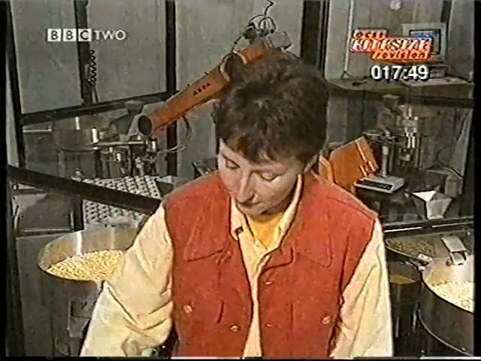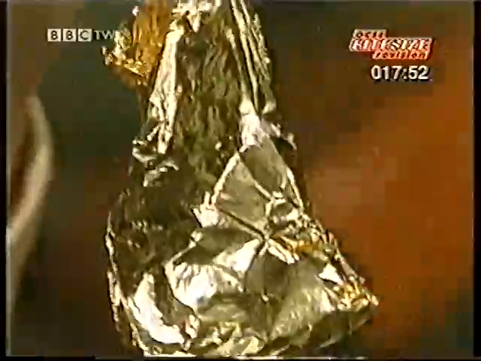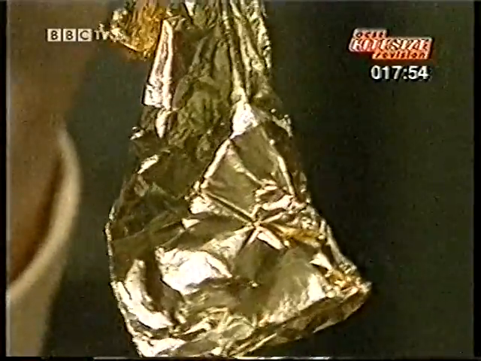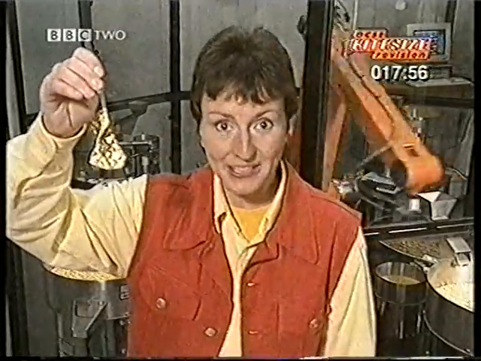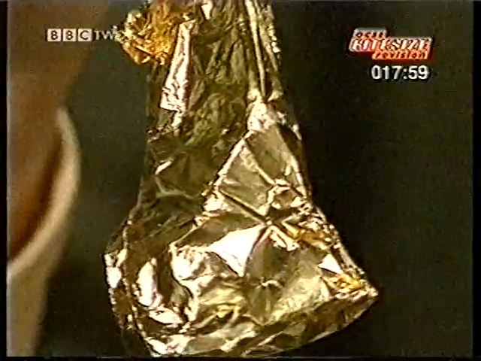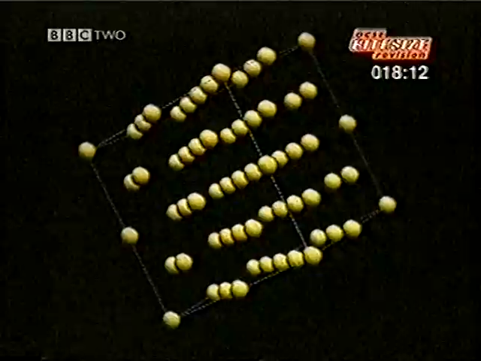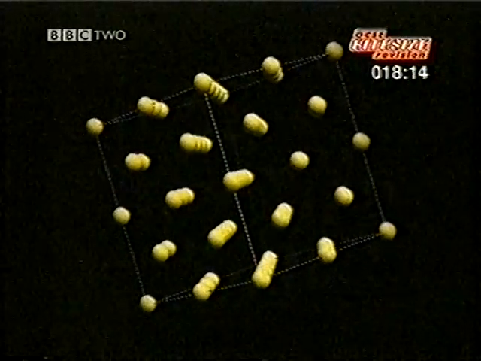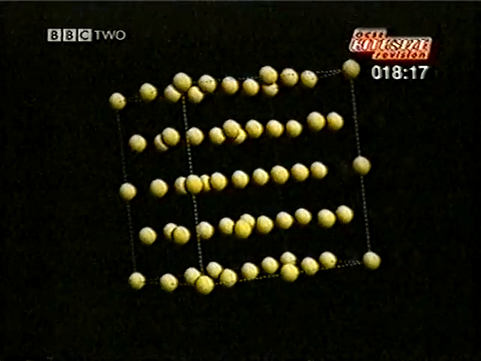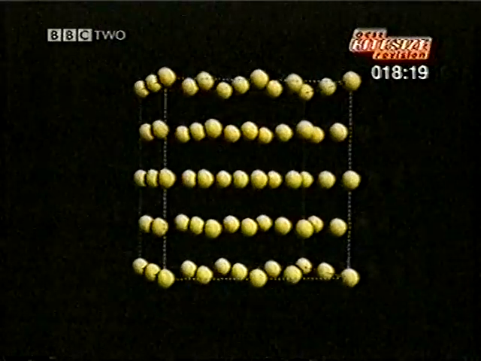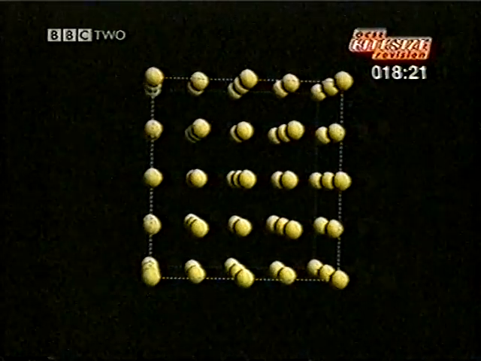Well, this gold leaf here might look pretty thin. You can almost see through it, but it's actually 250 atoms thick. We need to look a little closer. Magnified by an electron microscope, these are individual atoms of gold. To help understand these images, scientists use models to represent the relationships between the atoms, the actual structure of the material. But what can they tell us about the properties?